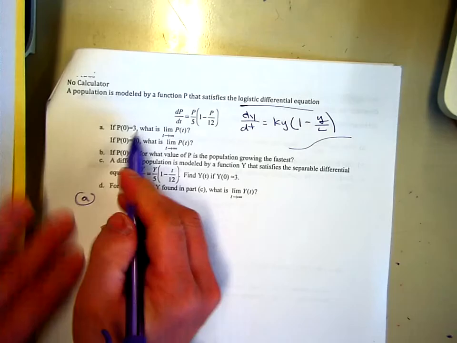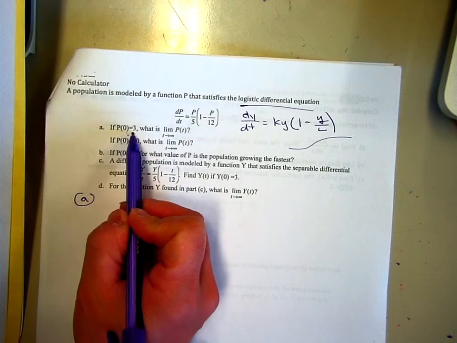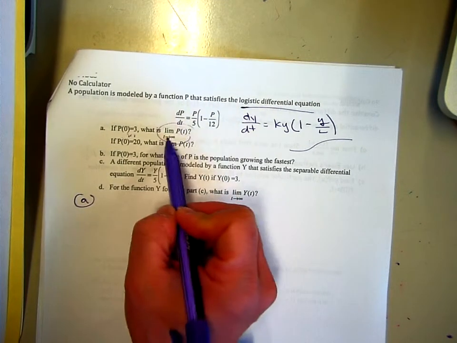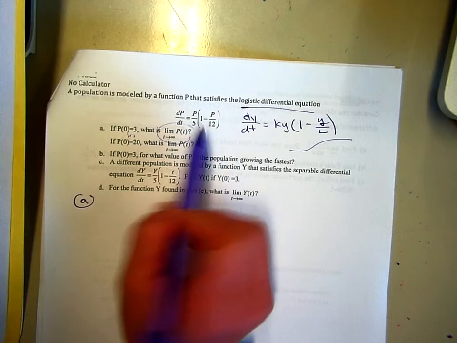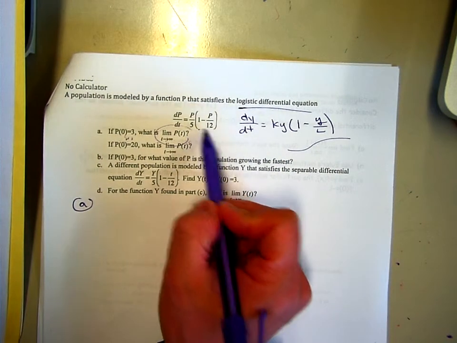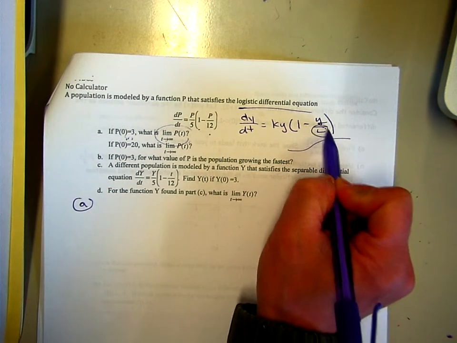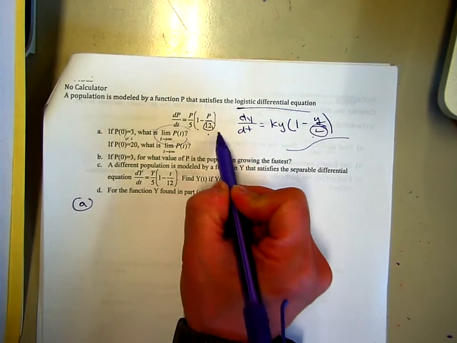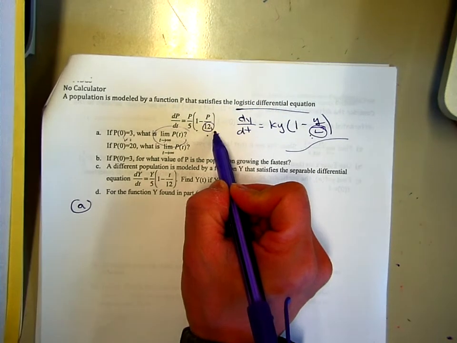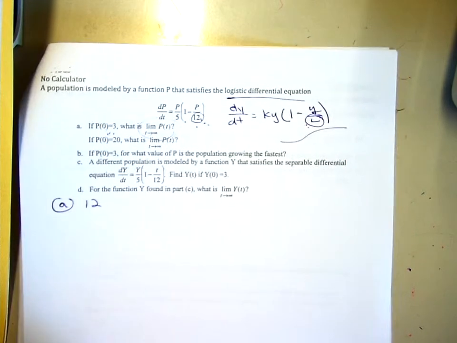Okay, part A, they're telling you that the initial population of whatever they're talking about here is 3. So let's say we're talking about bears. There's 3 bears. What happens to the population as t goes to infinity? Okay, there's no work to be done here. This is, do you understand the characteristics of a logistic differential equation? Remember, this number here is called your limiting capacity, so this is what happens as the limit as t goes to infinity. So if you know that, right away you can come up with that first answer.